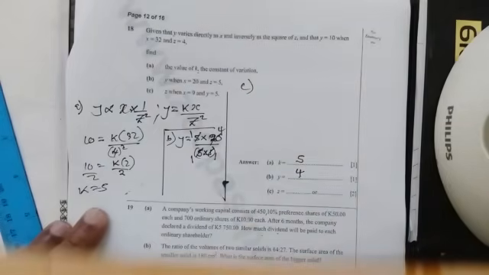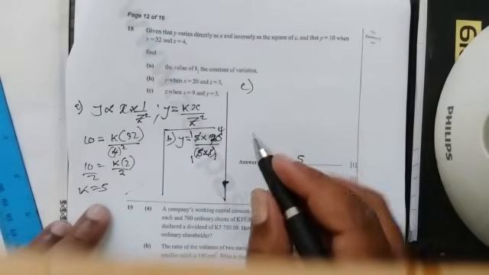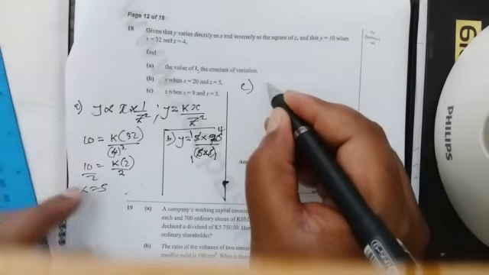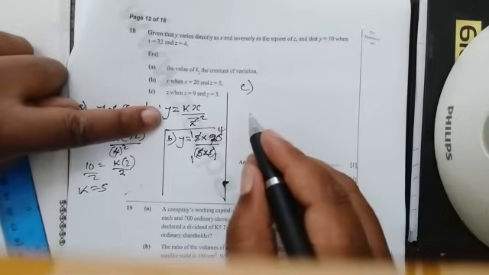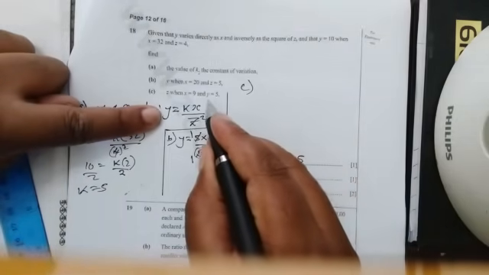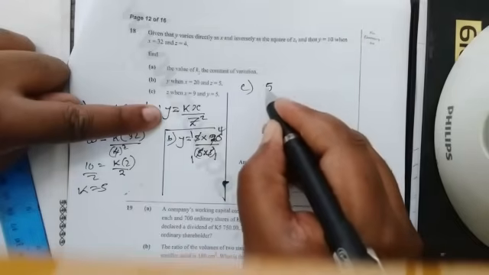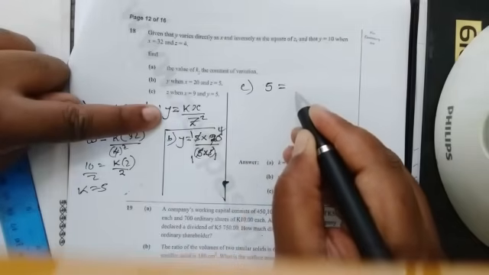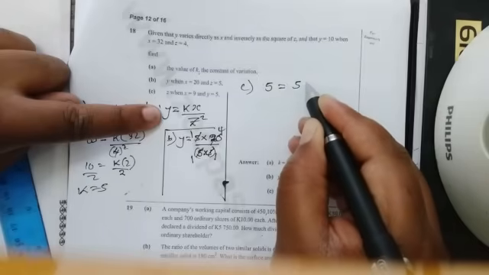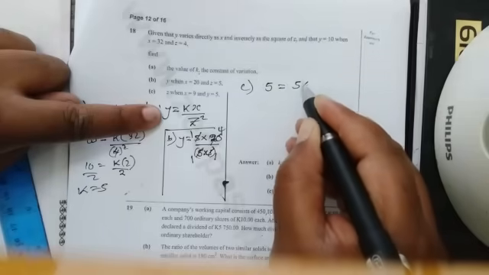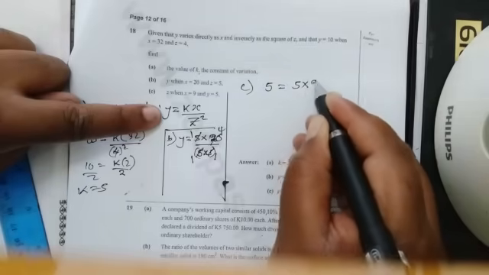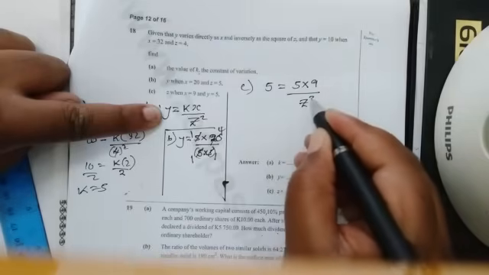Okay, we find z. So we are saying the formula is this one. What is our y? Our y is 5. So 5 is equal to, my k is 5, times, what is our x? 9, divided by z squared, over 1.